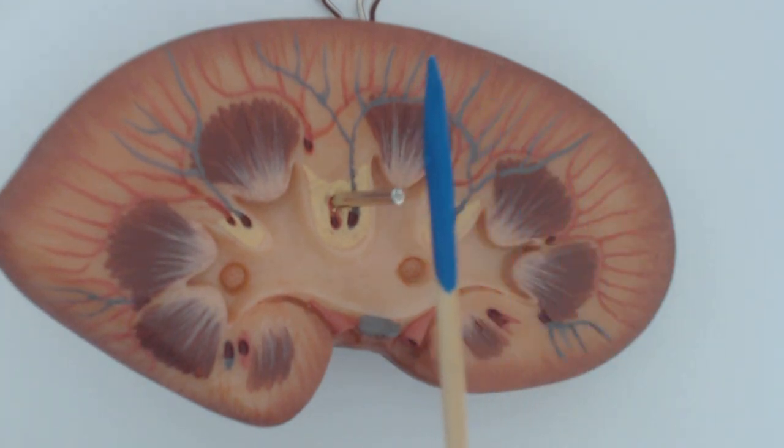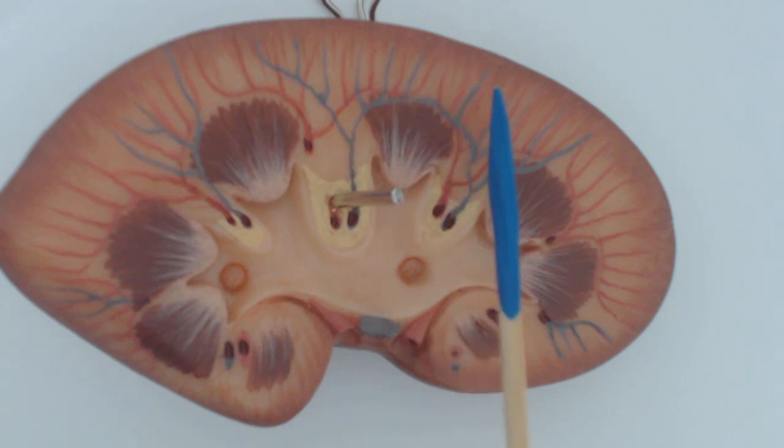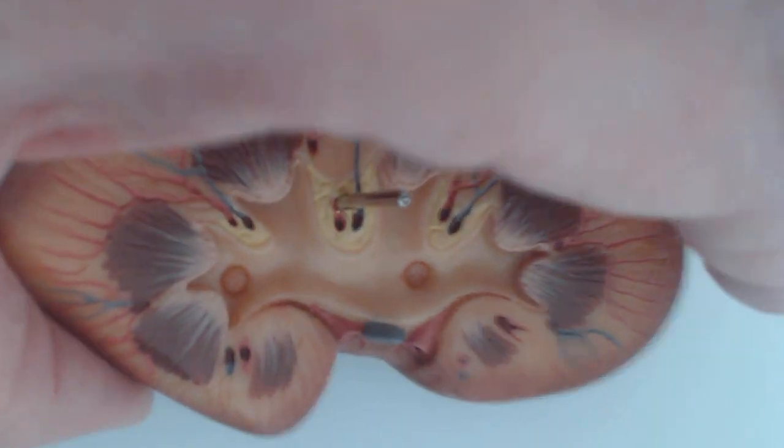The veins, I'm not going to go through because they are satellite to the arteries, meaning that they are named the same as the arterial blood vessels. Next, let's look at the other half of the kidney that was on the stand. Just give me a minute while I get this set up.